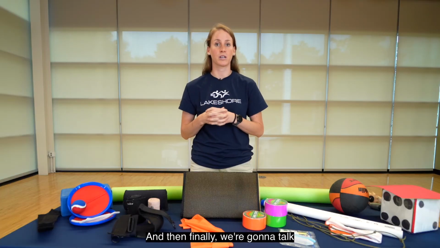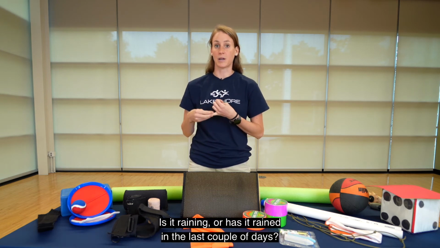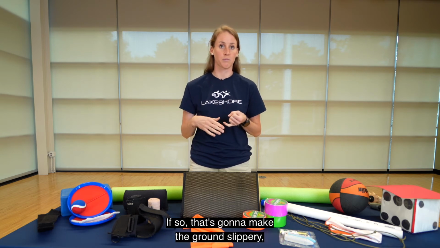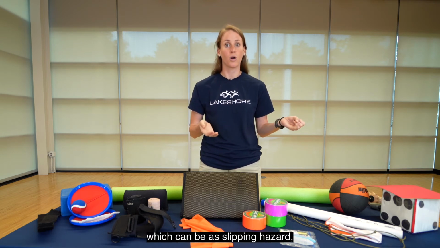And then finally, we're going to talk about environmental barriers. This has to do with the weather. What's the weather been like outside? Is it raining? Or has it rained in the last couple of days? If so, that's going to make the ground slippery, which can be a slipping hazard, or it can make the hand rims really slippery on somebody's wheelchair.